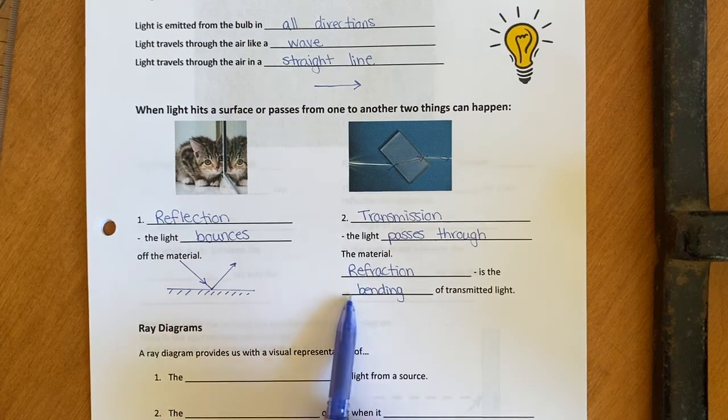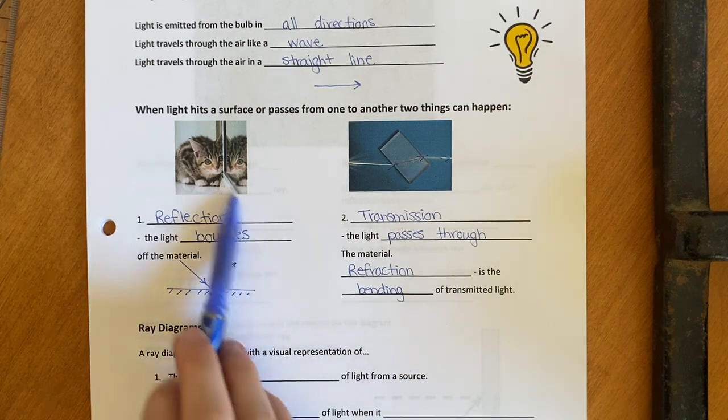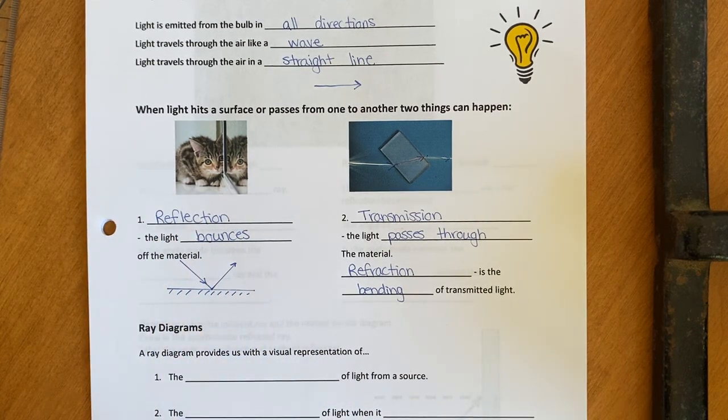We're going to spend the second half of our unit looking at refraction. So that will be after the weekend. But for the first couple days, we're going to focus on reflection.